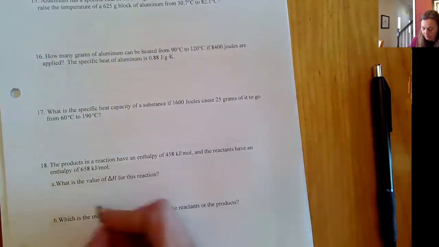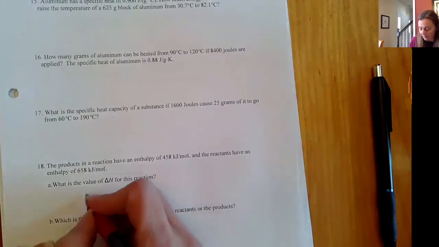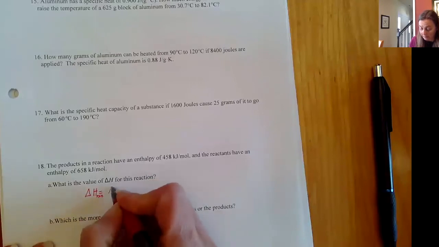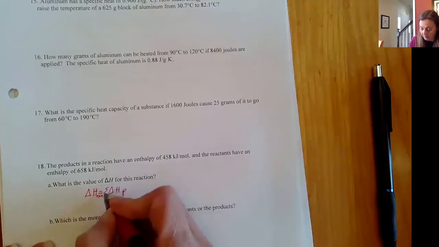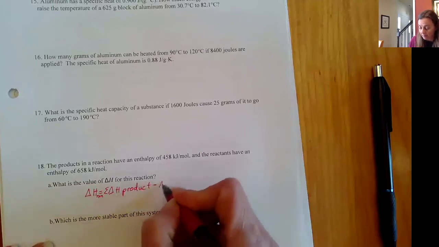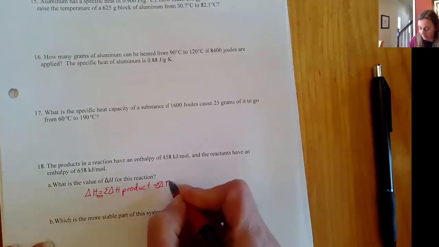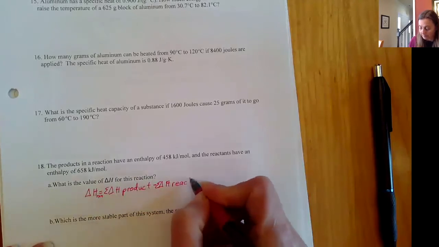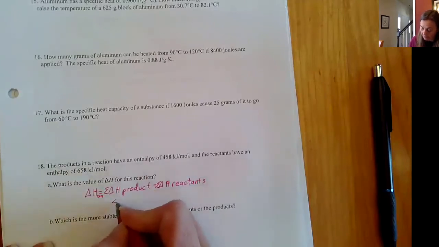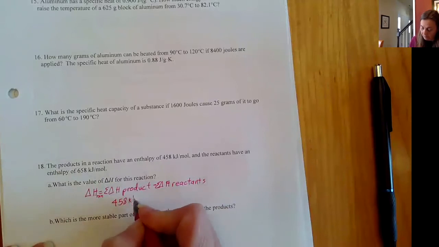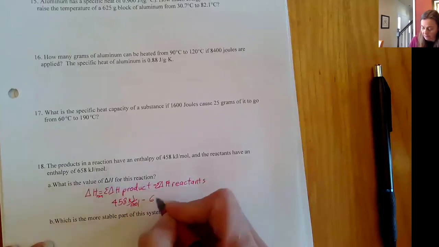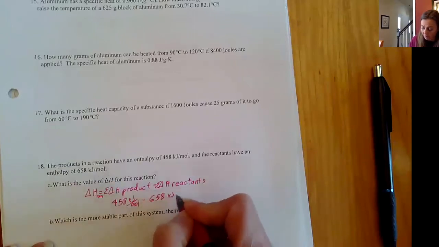Delta H for number 18A. We're using delta H of the reaction is equal to the sum of the delta H's of the products minus the sum of the delta H's of the reactants. And so we would have products are 458 kilojoules per mole, minus the reactants are 658 kilojoules per mole.